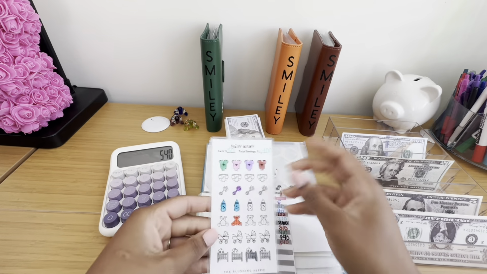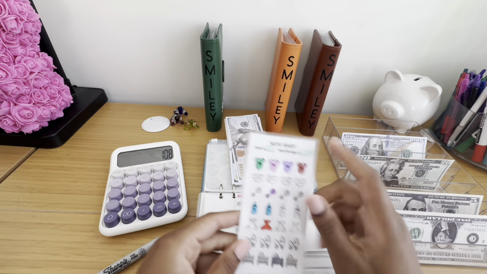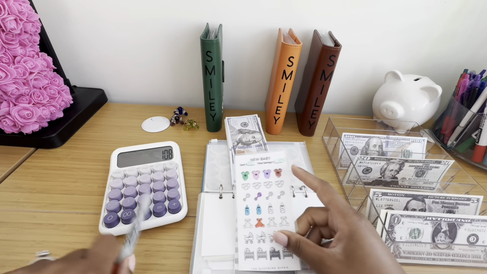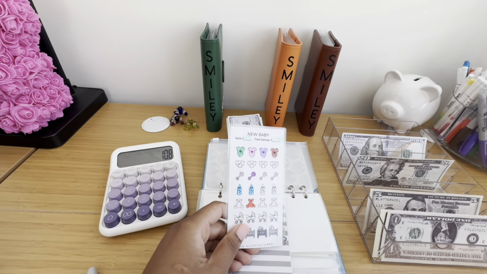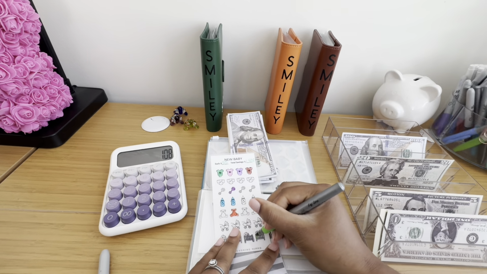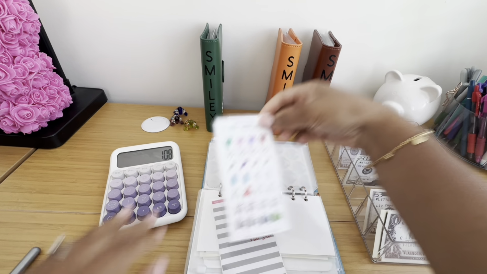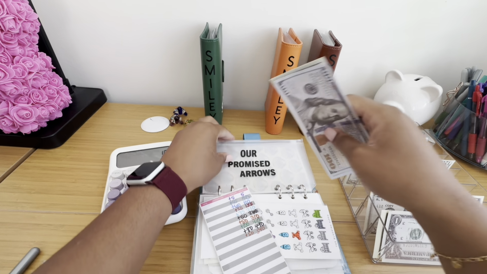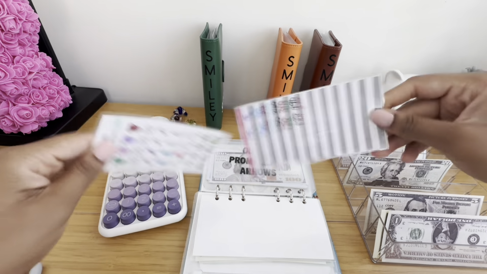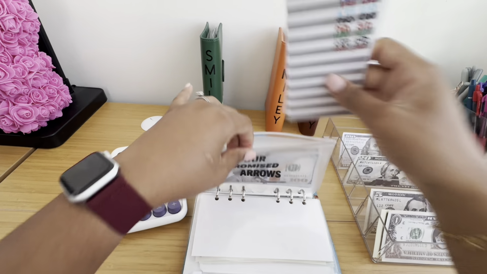So now 540, divided by 50, should be 10 icons colored in on here. 1, 2, 3, 4, 5, 6, 7, 8, 9. So I need to color in one more. Okay, so this one was actually correct. Let's do this light green. Let's color in another one of the cradles. Okay, so this one is accurate and good to go. All right, so let's get this back in here. And 1, 2, 3, 4, 5, 6, 7, 8.